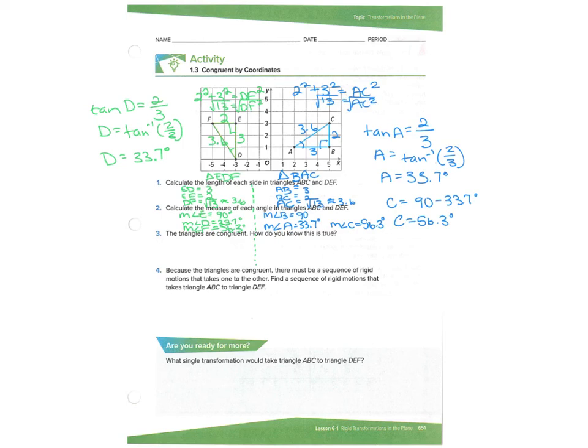It says the triangles are congruent. How do you know this is true? So first of all, it's because of CPCTC, corresponding parts of congruent triangles are congruent. But it's not just the angles. Remember, all 3 angles congruent means that the triangles are similar, not congruent. So this also hinges on the fact that the 3 corresponding sides are congruent. So it's not just because of the 3 angles, the 3 sides matter as well.